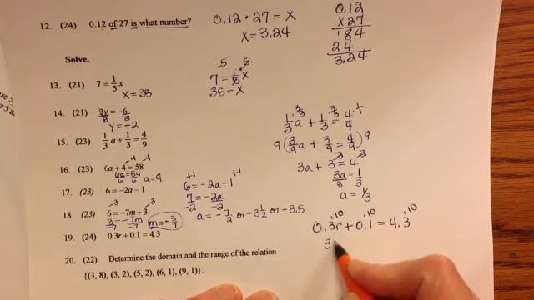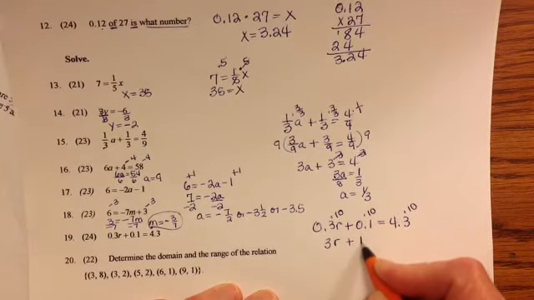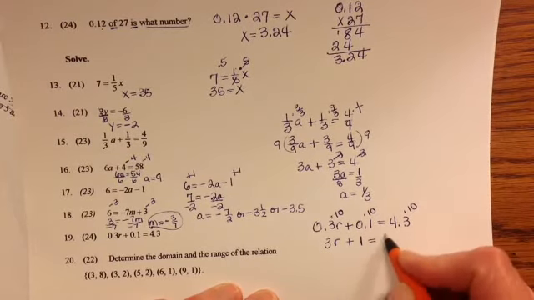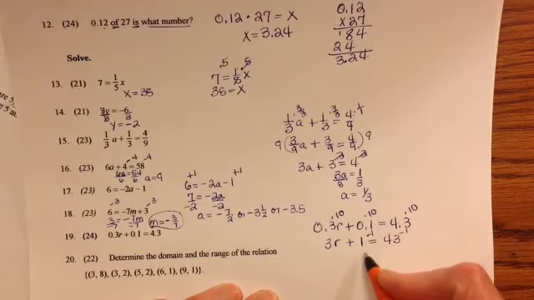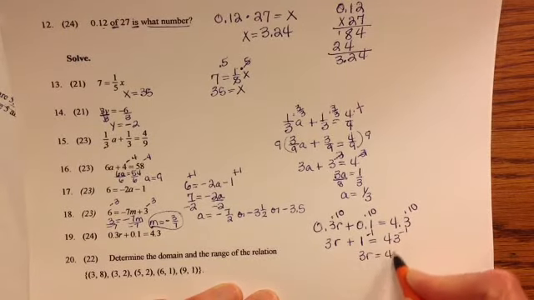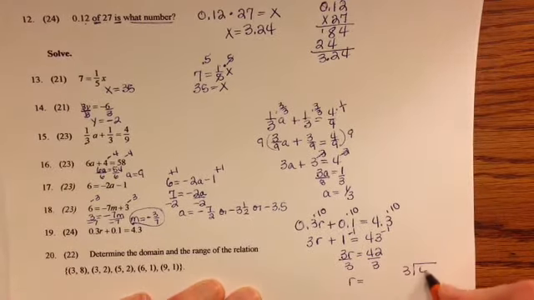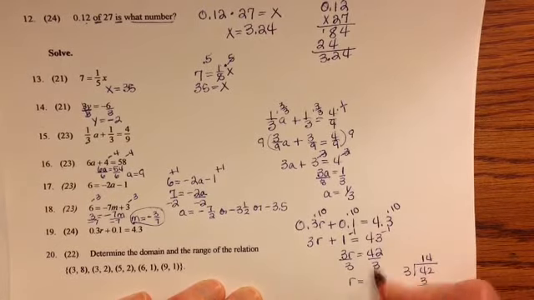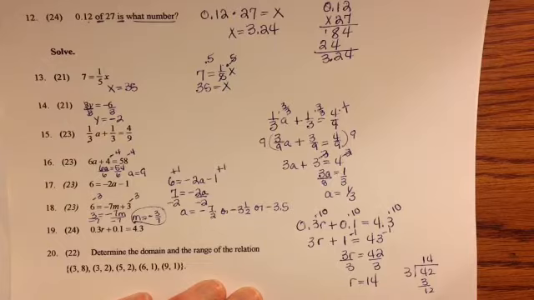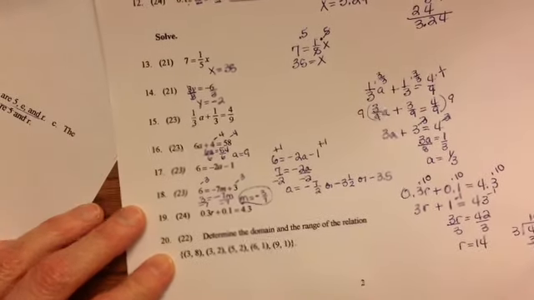So you get 3r, multiplying by 10 moves the decimal plus 1 place, plus 1 is equal to 43. Moves it over 1 space. Now you can just subtract the 1. You get 3r is equal to 42. Divide by 3. And when you divide 3 into 42, it goes 1 time, it goes 4 times, so r is exactly 14. Now, I put the wrong lesson on this one. This is supposed to be lesson 25.